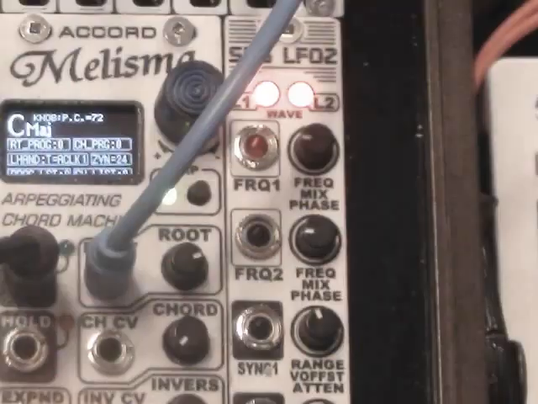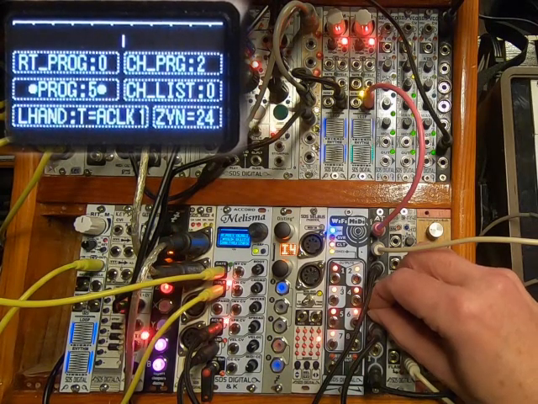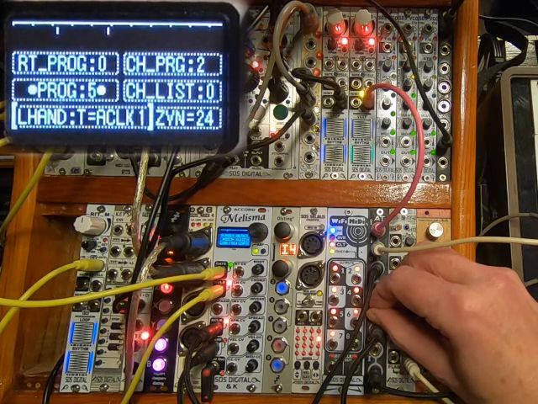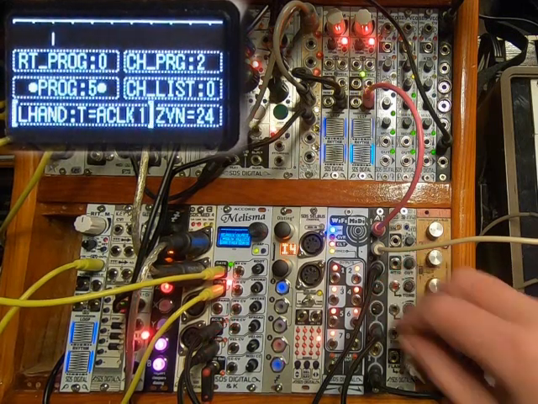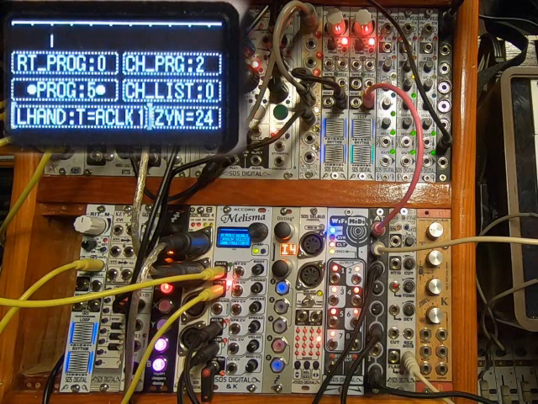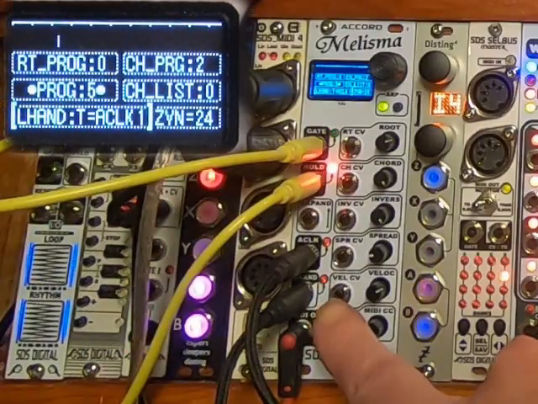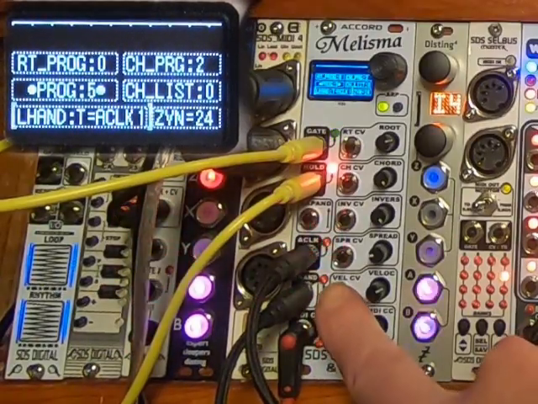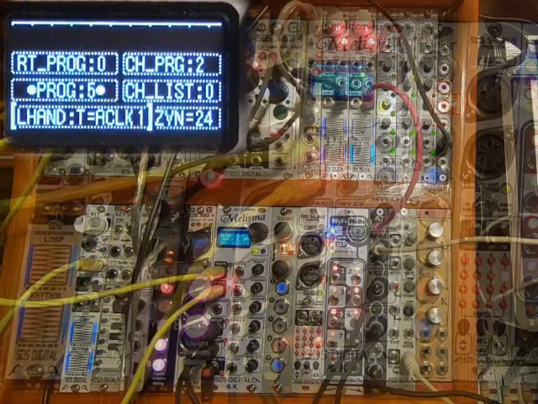I have an LFO patched to this attenuator so the CV changes can be controlled. As I increase the level, random drums start to be played at A clock triggers. The different levels select different drums. The LHAND LED indicates drums being accumulated as they happen.